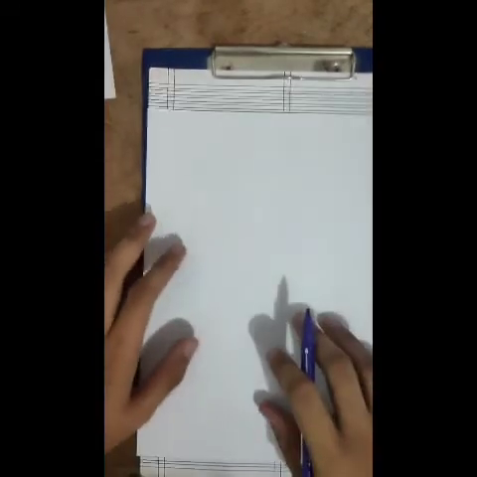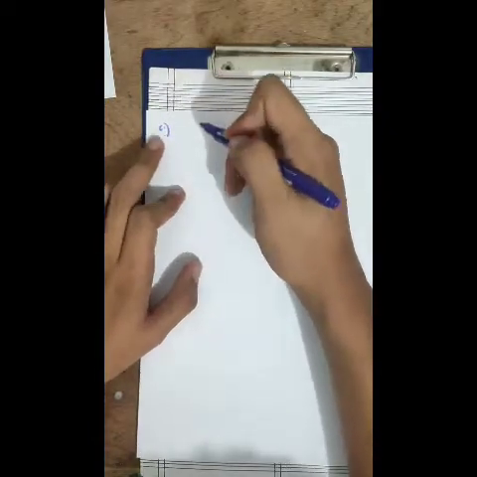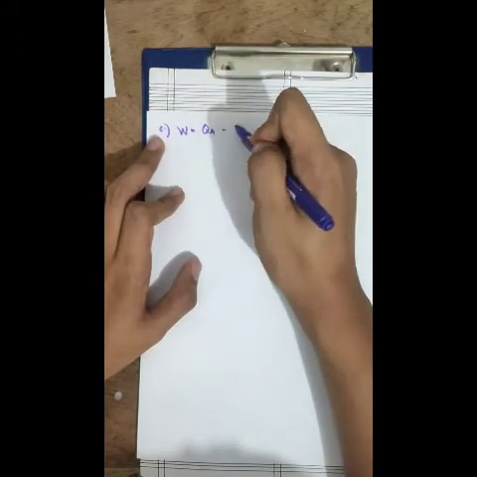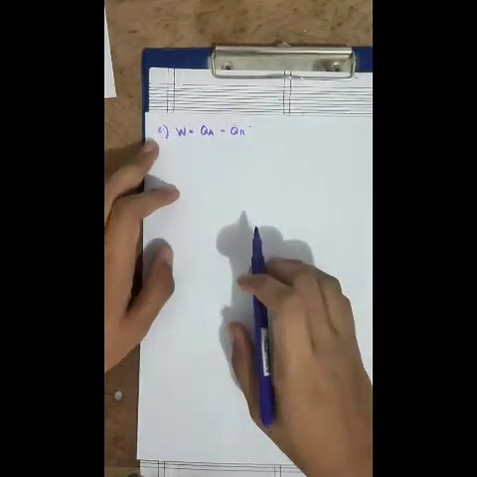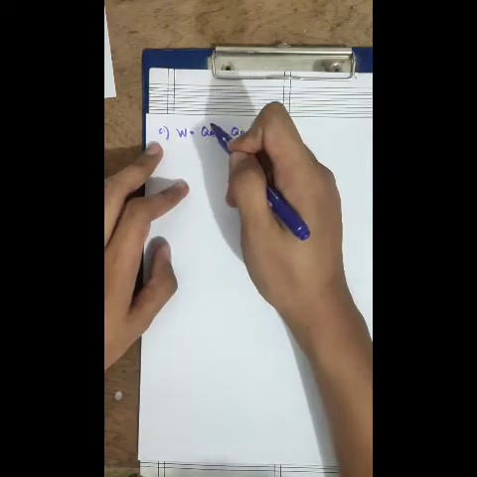So the next one is finding for the work. To find the work, we use this formula. Work is equal to heat added minus heat rejected. In heat added, you will need to find both parts of the formula.